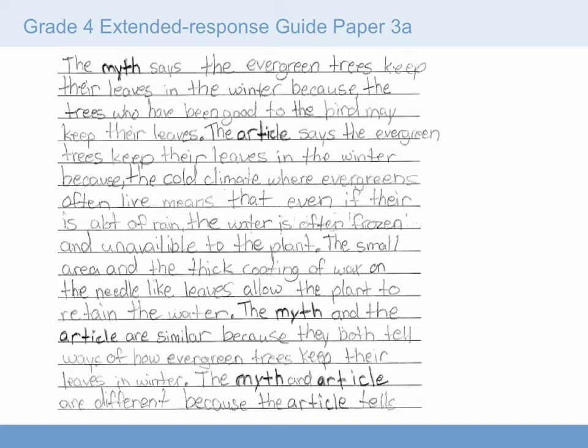The myth says evergreen trees keep their leaves in the winter because the trees who have been good to the bird may keep their leaves. The article says the evergreen trees keep their leaves in the winter because the cold climate where evergreens live means that even if there's a lot of rain, the water is often frozen and unavailable to the plant. The small area and the thick coating of wax on the needle-like leaves allow the plant to retain the water.